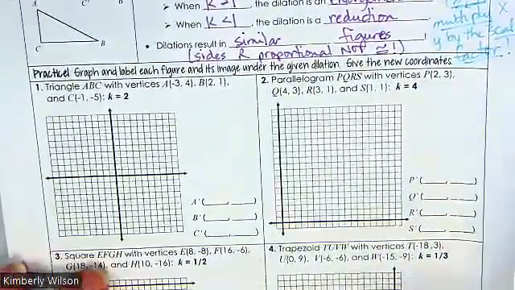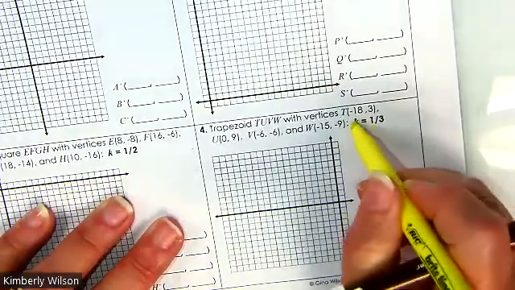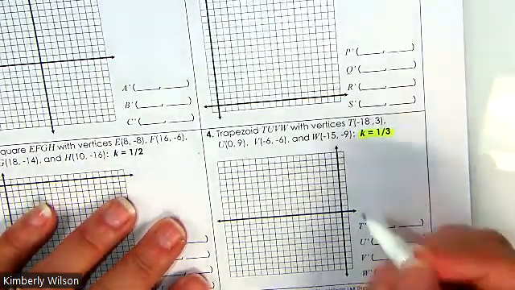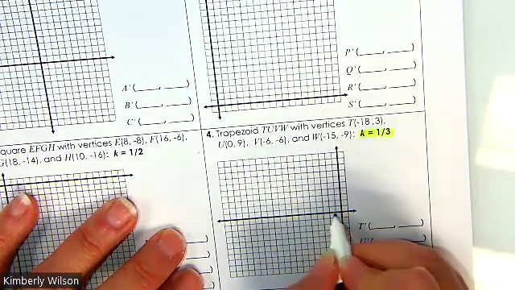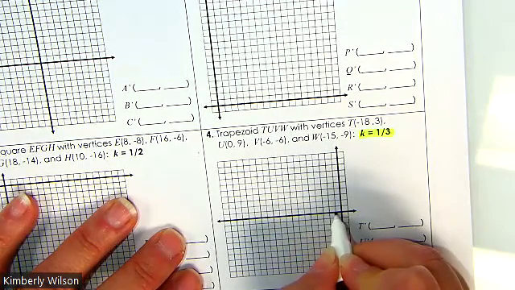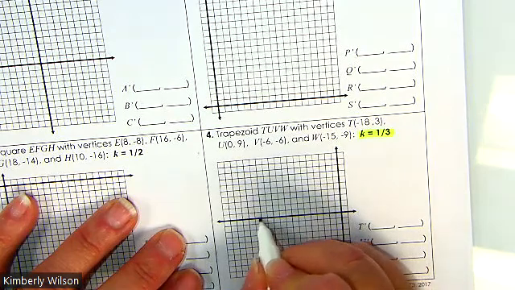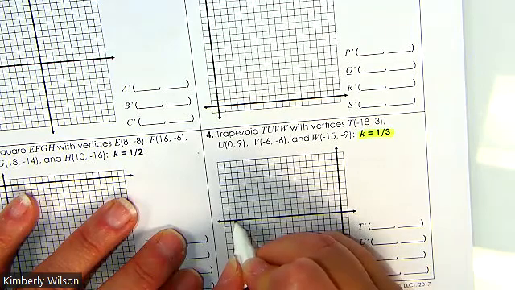So if we look at number 1, actually we're going to jump down and look at number 4, because I think we only really need one of these. Our scale factor is 1/3. And again, we have to plot the points first. So we're plotting -18, 3. I'm just counting by ones because my eyes are crossing. 1, 2, 3, up to 17. So this is -18, 3.